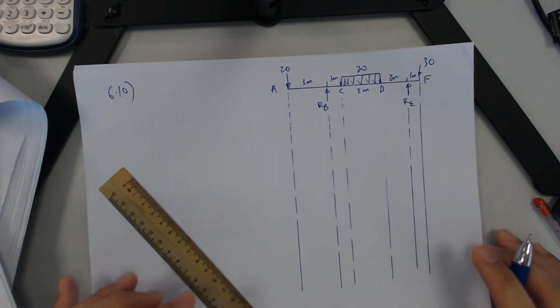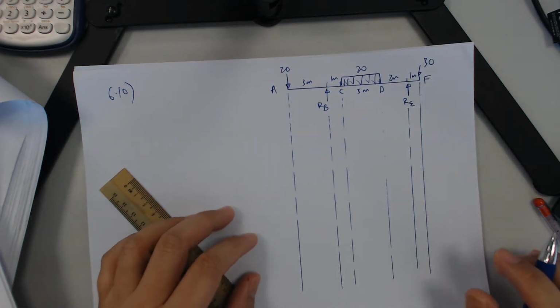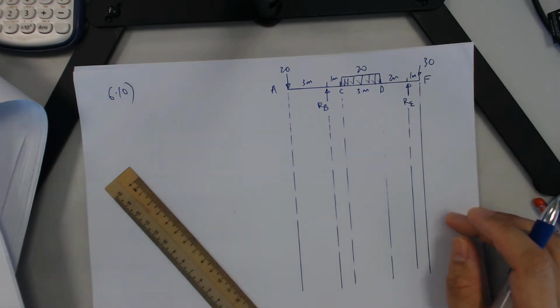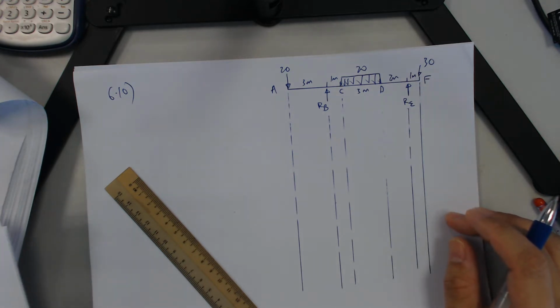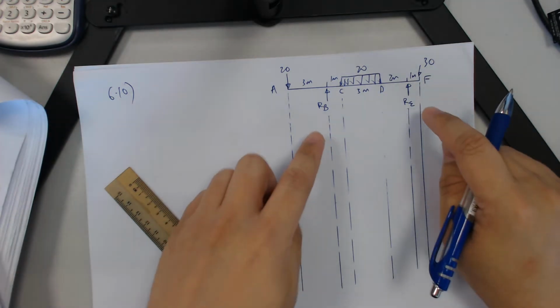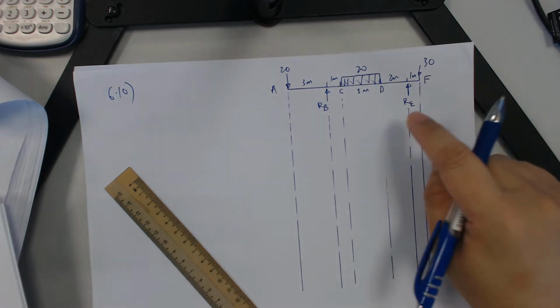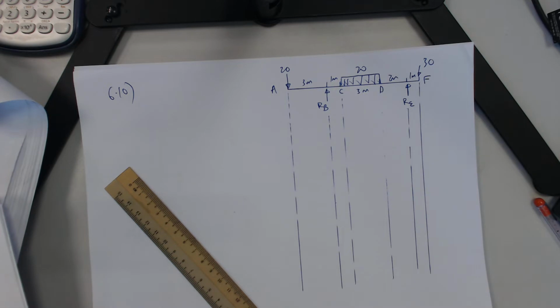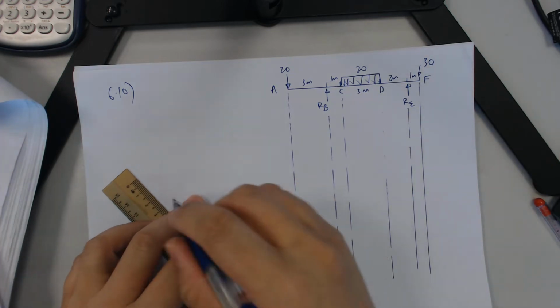Okay, we have this 6.10, the last question of the shear force bending moment. First of all, you have to draw the free body diagram. Okay, you are going to have two reaction forces at the pivot points at B and also at E. So we have to solve these two unknowns as usual.